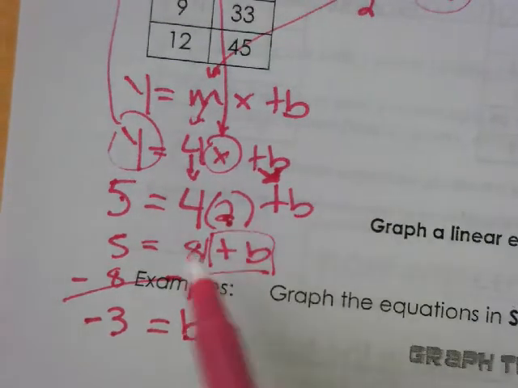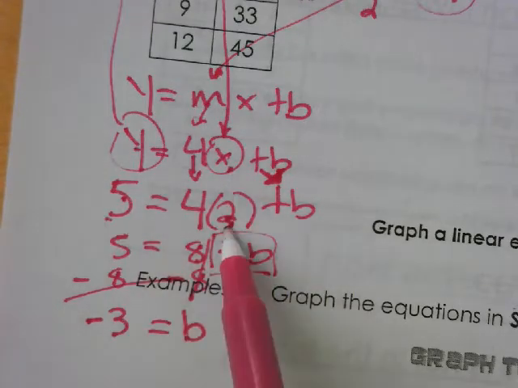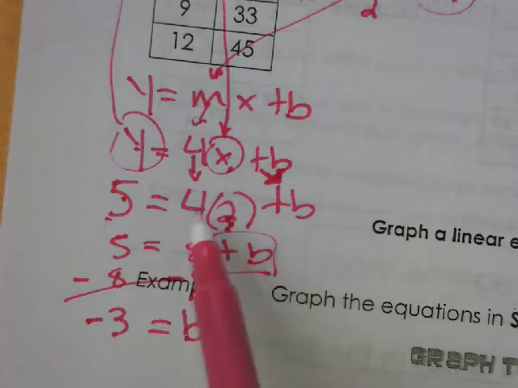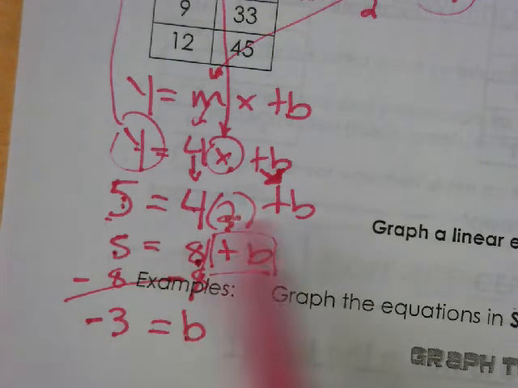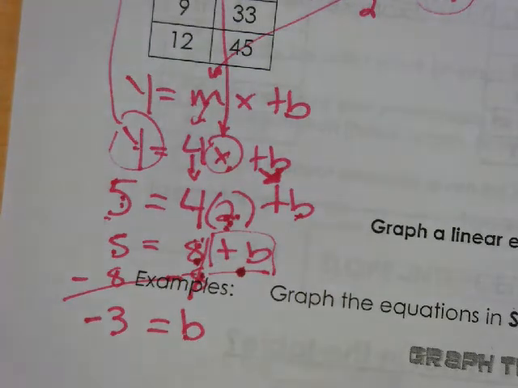Again, I plugged in 5 and 2. I just multiplied these two numbers because that's what that means. You multiply 4 times 2. It gave me 8. I brought down 5. I brought down my variable, b. Right? And then all I did was I subtracted 8 because it was adding 8, and I did the inverse.